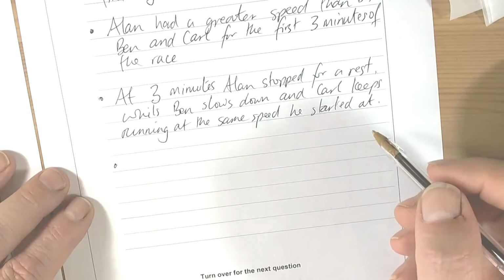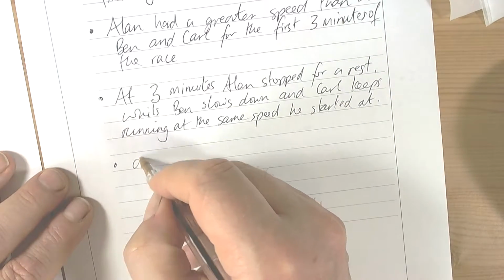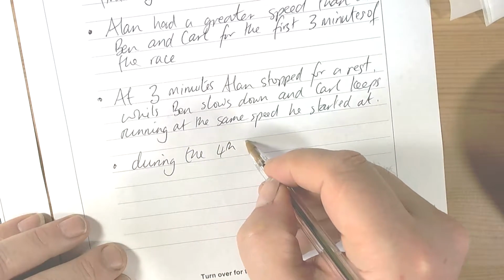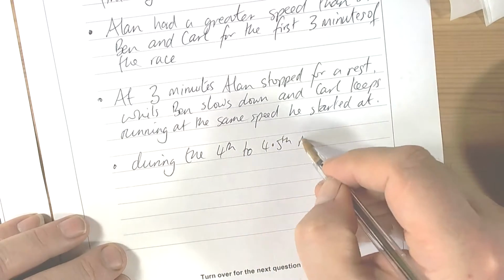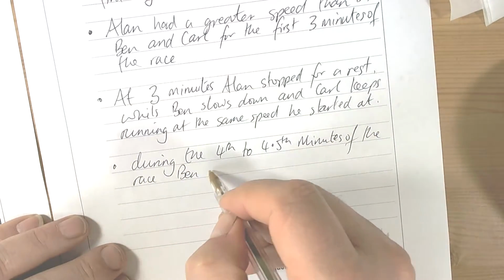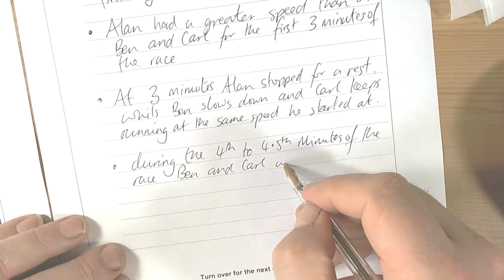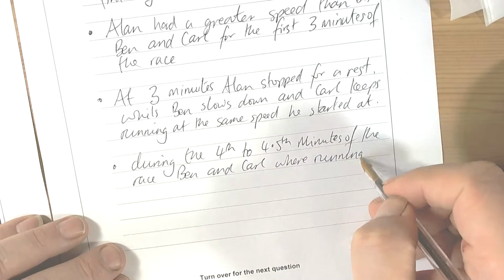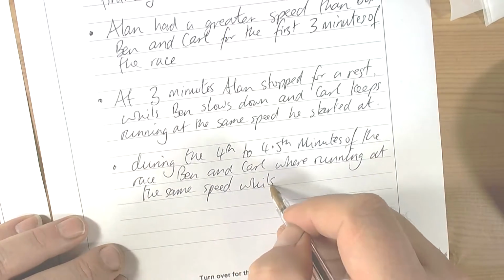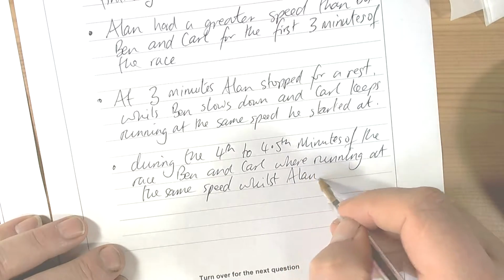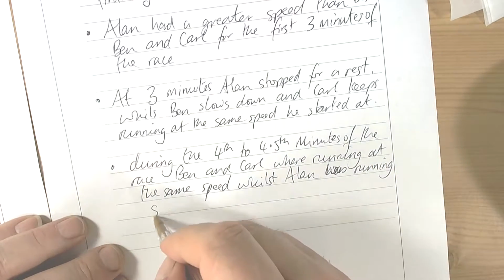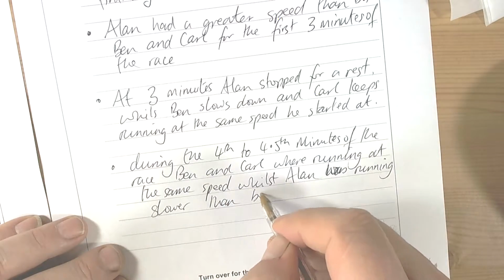So during the 4th to 4.5 minute of the race, Ben and Carl were running at the same speed whilst Alan was running slower than both of them.